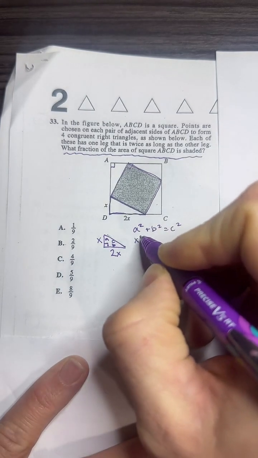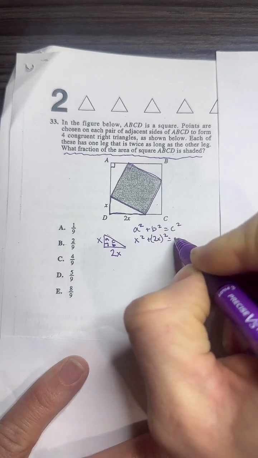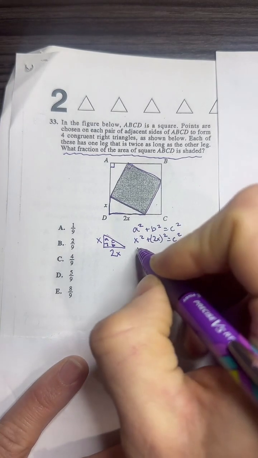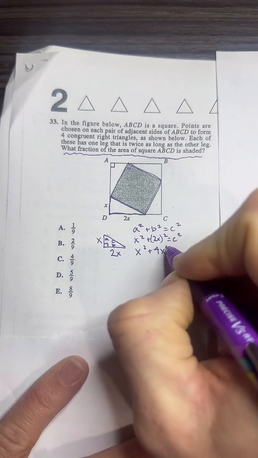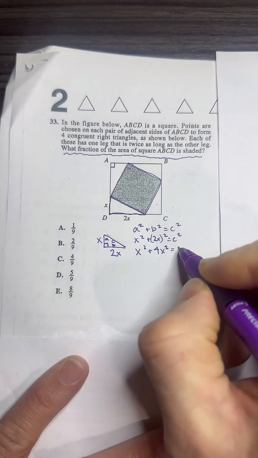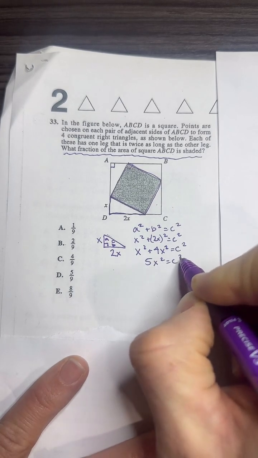So I'm going to have x squared plus 2x, make sure you put that in parentheses, because if you don't, you're going to screw that one up, equals c squared. So if I've got x squared plus 4x squared, that's going to be a huge issue. A lot of people are not going to square that 2 too. Equals c squared. So I get 5x squared equals c squared.